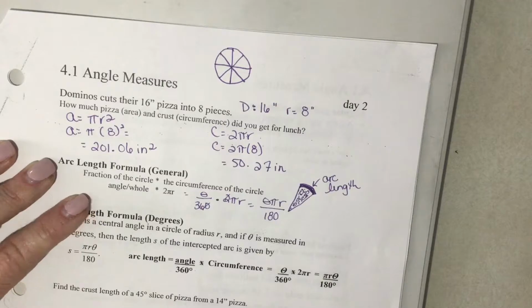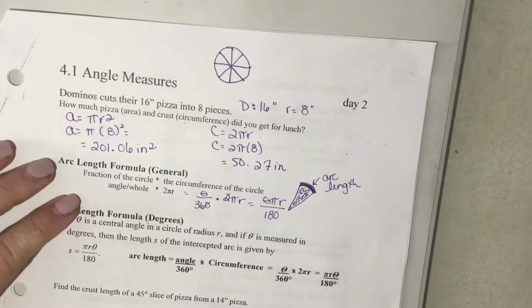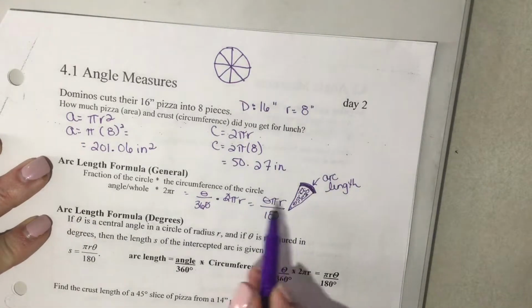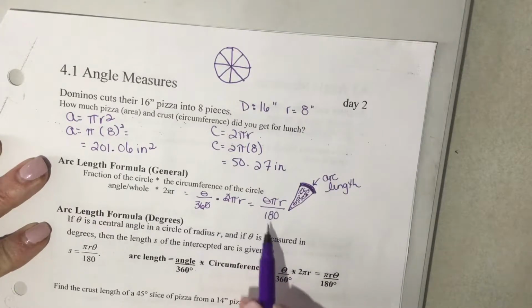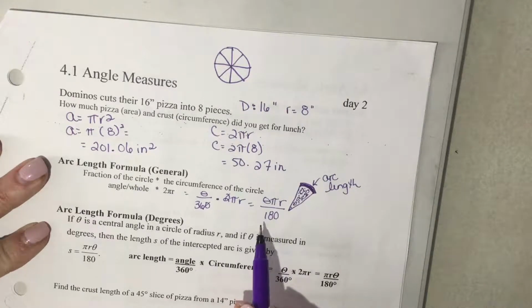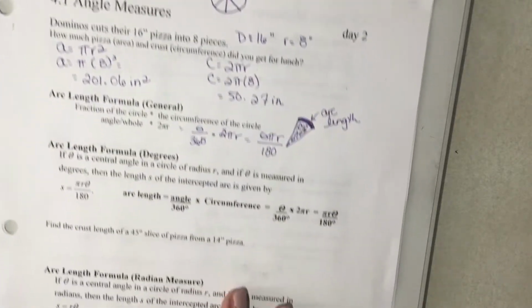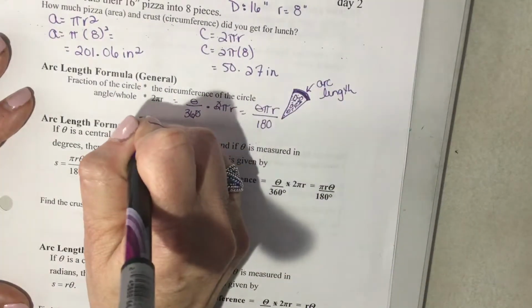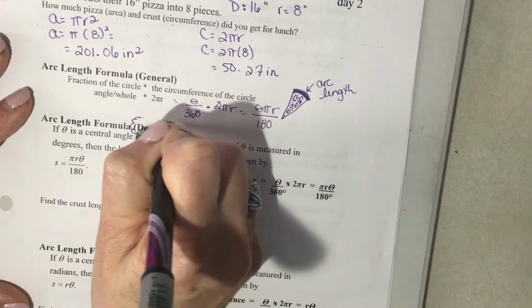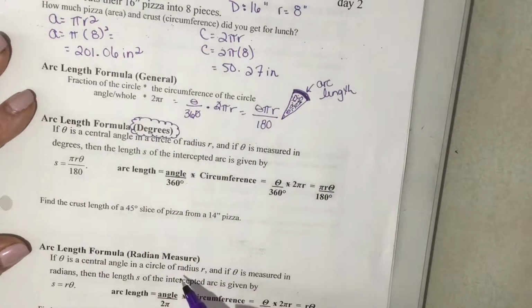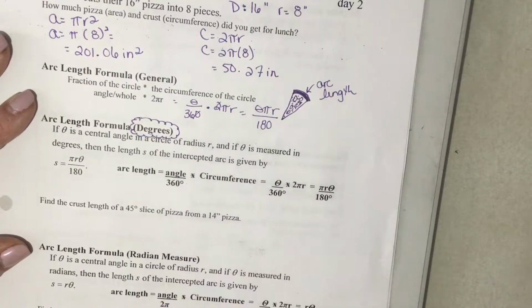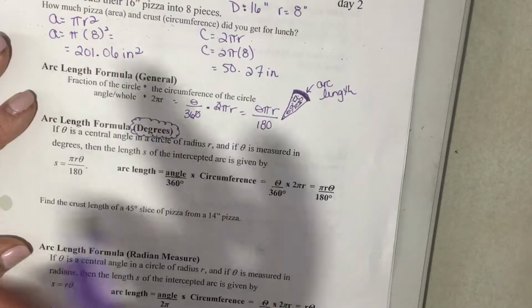Generally speaking, we're going to find that arc length in degrees, which is going to be just a little bit different than if radians is what's given. So the most difficult part of this is making the distinction between arc length in degrees, and if you just take your eyes down further, arc length in radian measure. So two different formulas that we're going to be looking at, all deriving from the same basis.